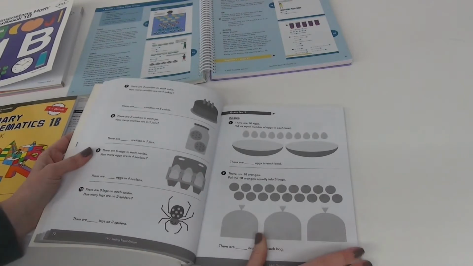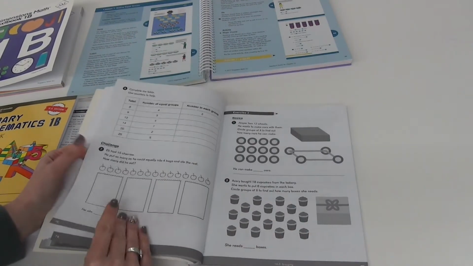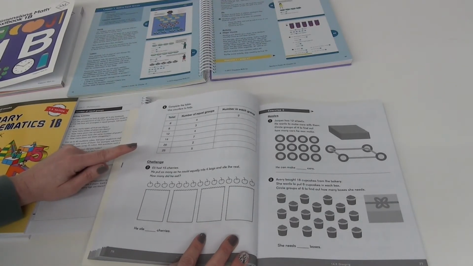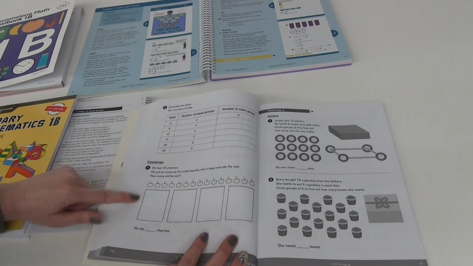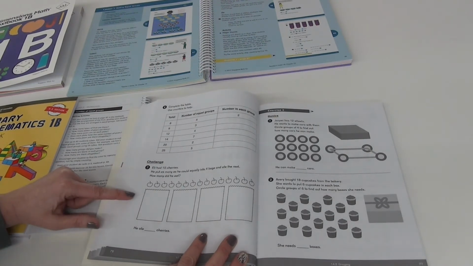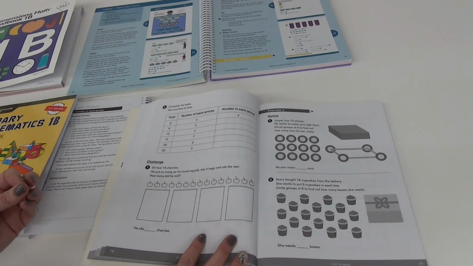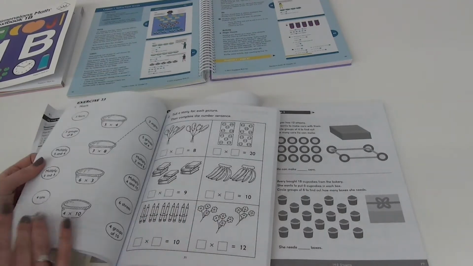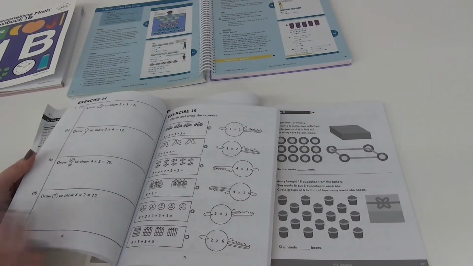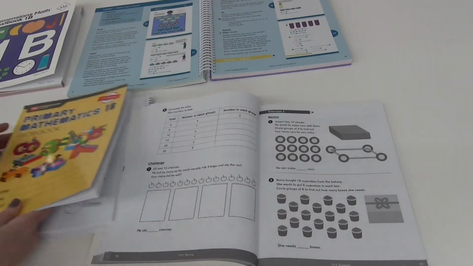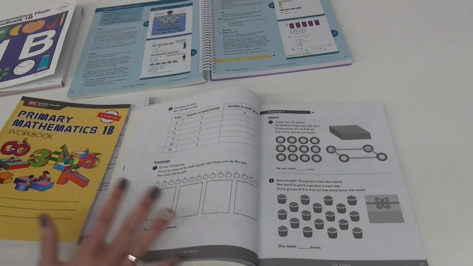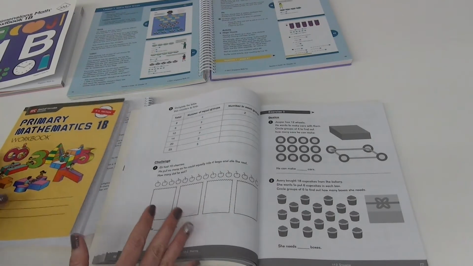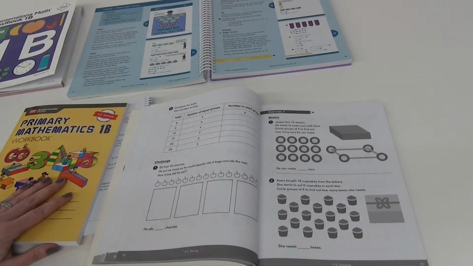One last thing I do want to mention about this workbook, let me see if I can find it. Here we go. Sometimes we have a challenge, and that is something I do enjoy with Dimensions, is they have these challenge questions within the workbook sometimes. It really does challenge the child to think outside of the box. I didn't see any challenge questions inside this workbook, but I do know that they have the intensive practice workbook, and maybe that is where you would get those challenge questions, but then you're adding more workbook pages with that probably.